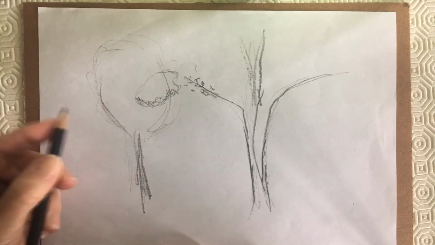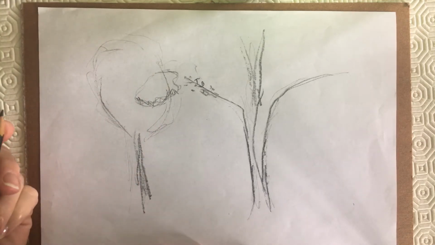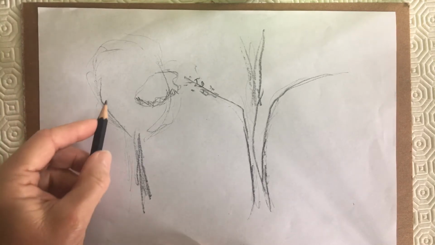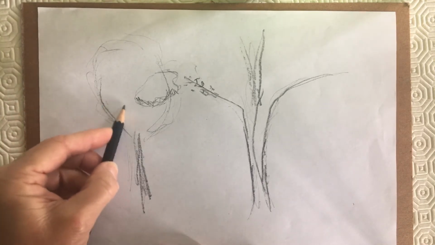So I'm faking a tree. I'm actually facing the very wrong way in my house right now. I'm not even looking out of a window at this point.